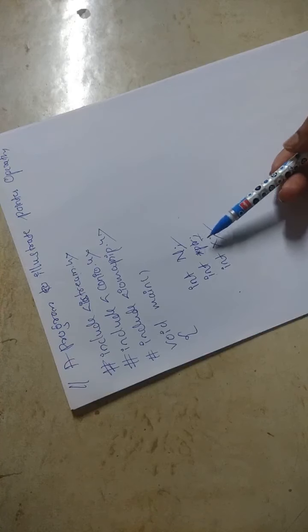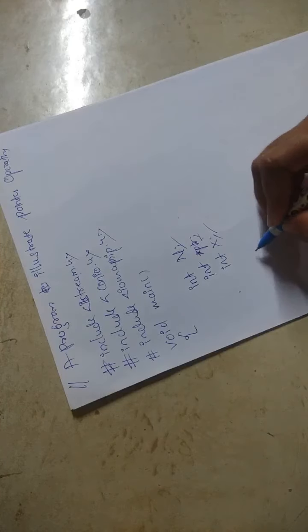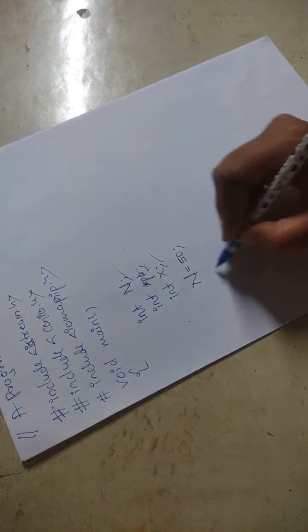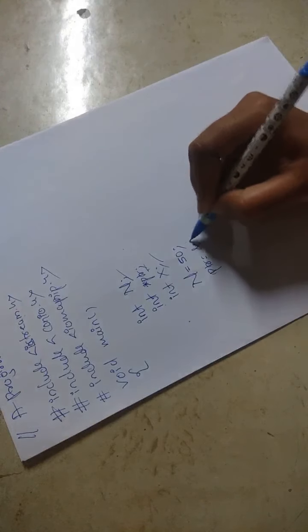How to know ptr is a pointer variable? Because in front of it we have used the asterisk symbol, that is the pointer operator, so we'll consider ptr as a pointer variable. Now the declaration is over. Now we'll start initialization so that we can see the usage of each operator. I assign n is equals to 50. Next, ptr is equals to ampersand of n.